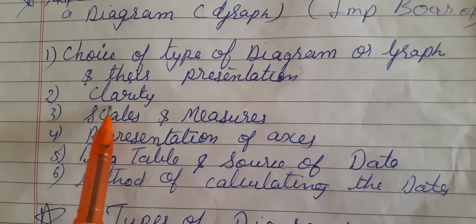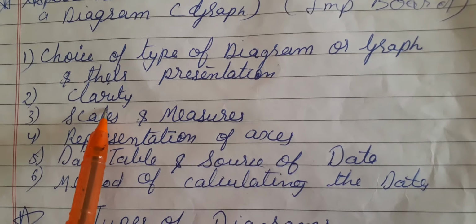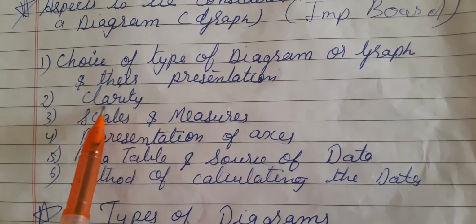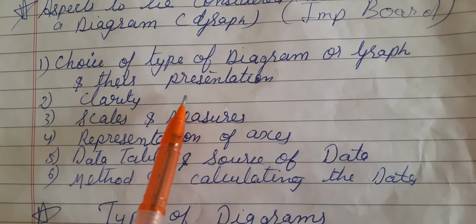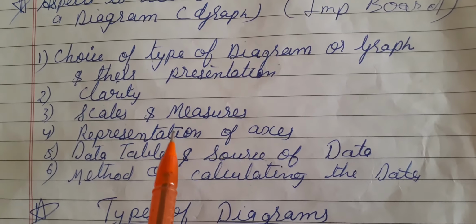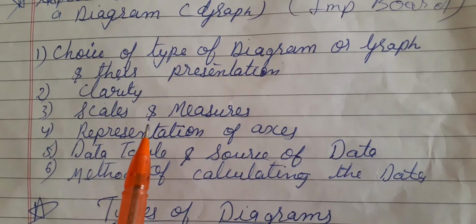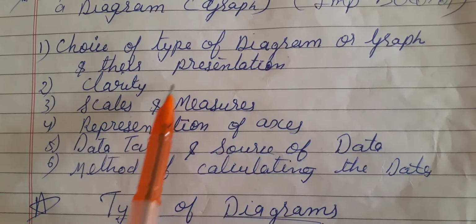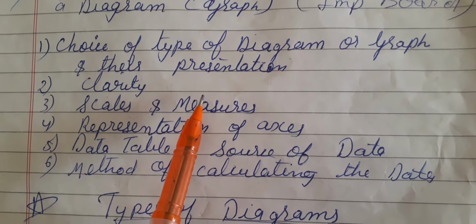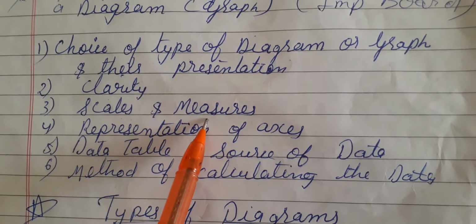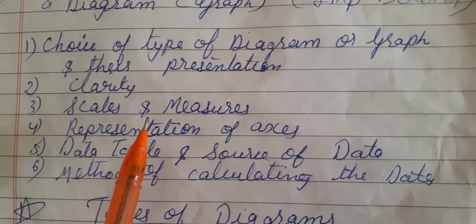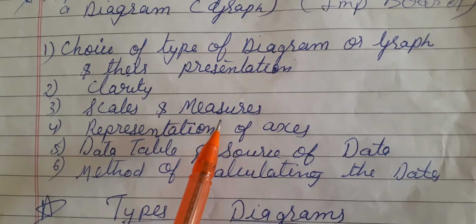Next point here is clarity. A picture must look neat and clear. Clarity means it should be neat, it should be clear. And different colors or shades may be used to denote the various components of the pictures. You can use different shades, different colors for that. Next is scales and measurement. Proper size, appropriate size, scales must be taken according to the data.